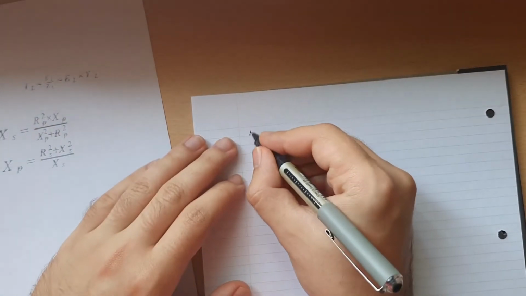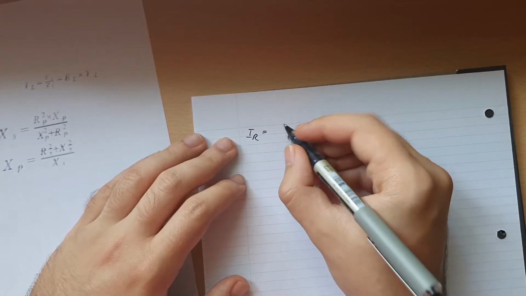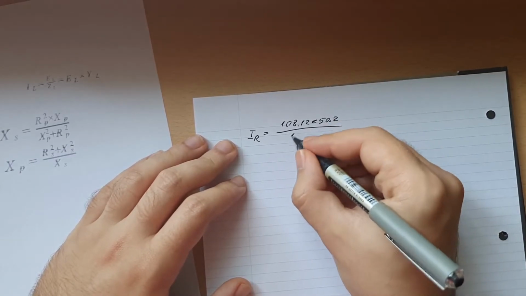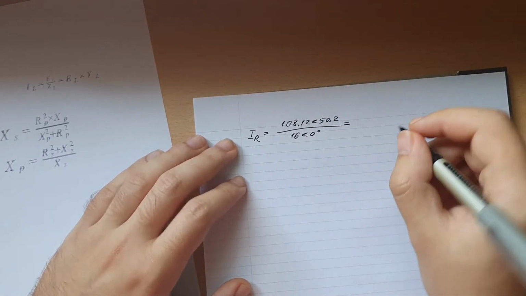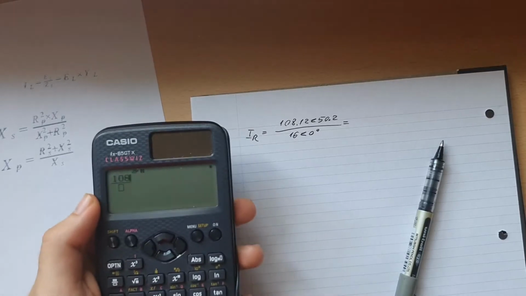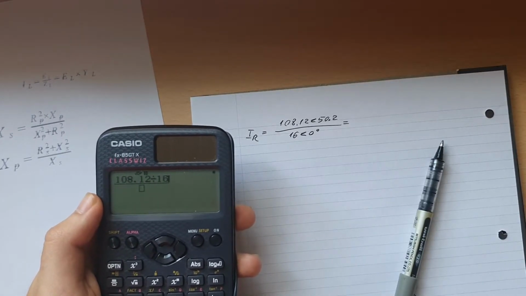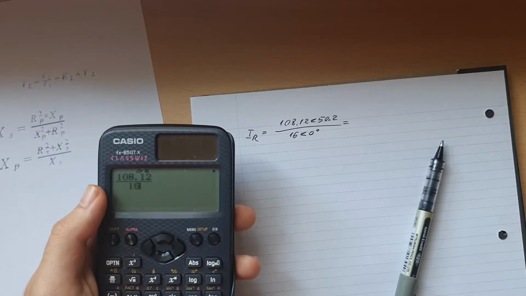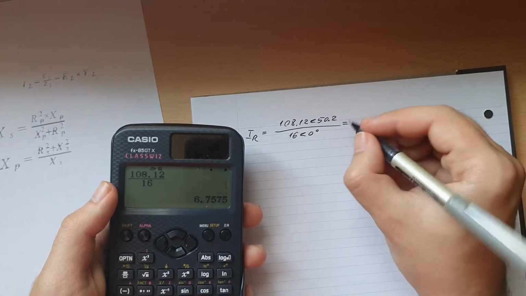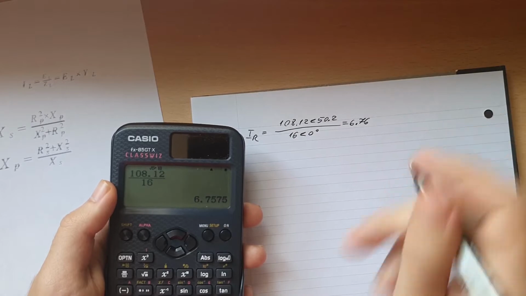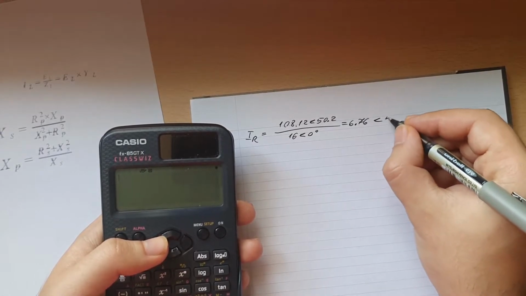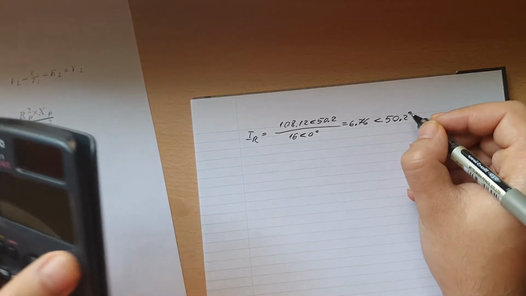So then IR will simply be equal with 108.12 at an angle of 50.2 divided by 60 at an angle of 0 degrees, and that one will be equal with, let me do this one quickly, 108.12 divided by 16. That'll be 6.76. And let's go to the next one, which this one divided by this one, oh, it's just the same angle, keep maintaining the angle of 50.2 degrees.